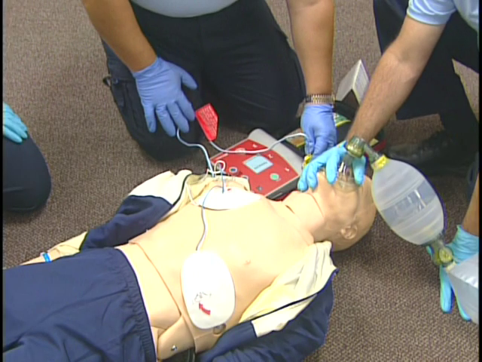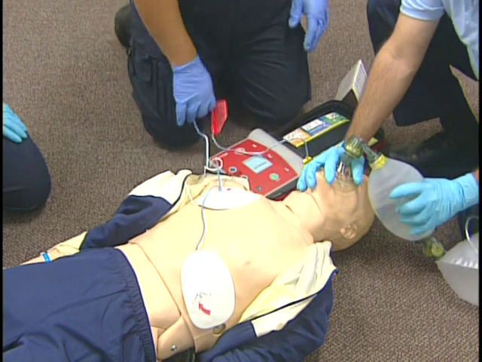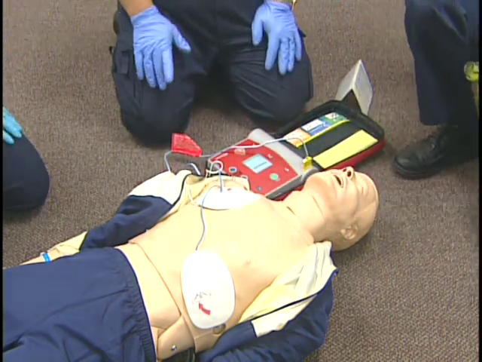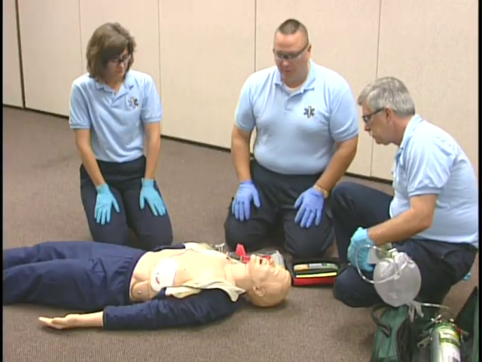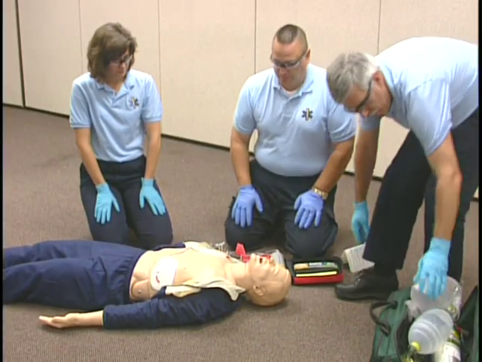Stop CPR. Clear everyone away from the patient and initiate the analysis of the rhythm. Okay, everybody clear? The unit will advise you whether to shock or not to shock the patient. Follow the advice of the AED and push shock if indicated.